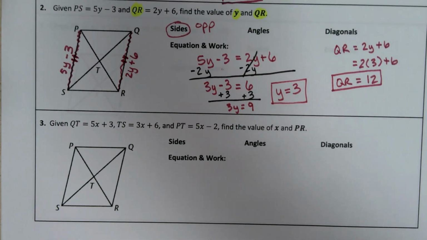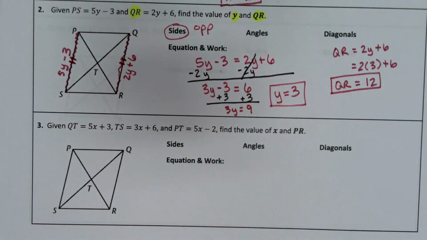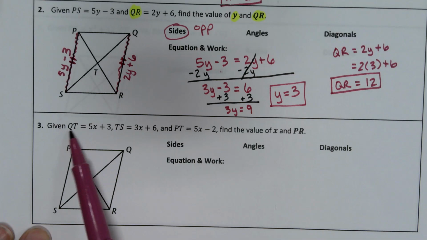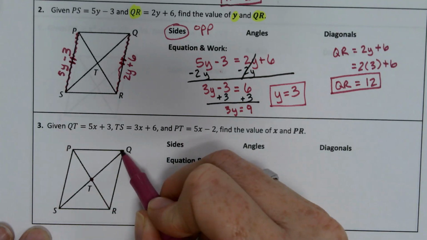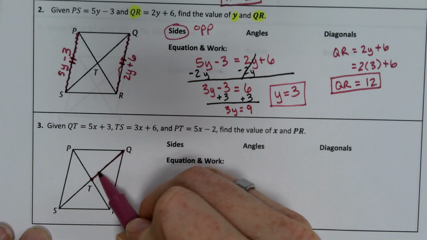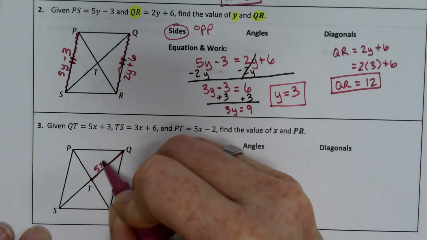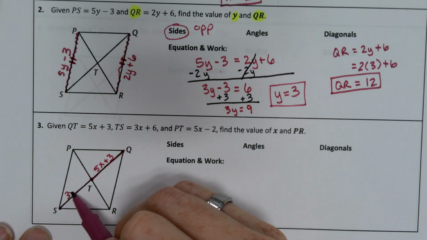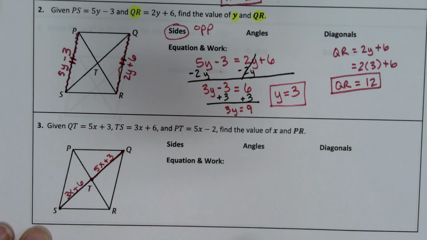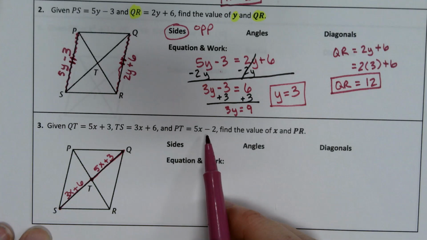Looks like we're dealing with 2 letters again, so let's see where those are located. QT. QT takes me into the middle of my shape, so that is a portion of this diagonal. Let's see if TS is similar. Sure is. TS, this portion of that diagonal is 3x plus 6. And then last but not least, PT.